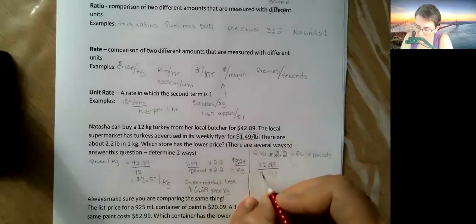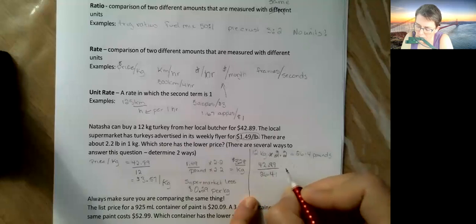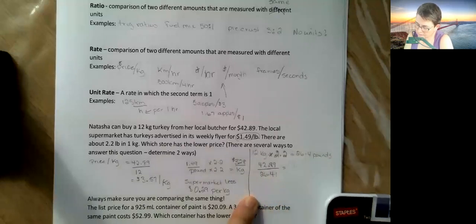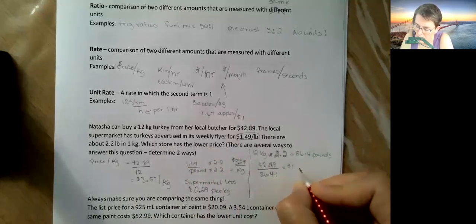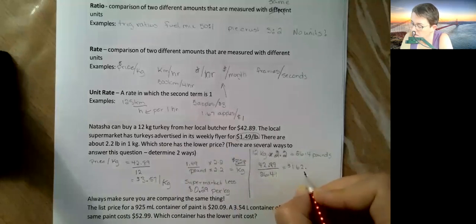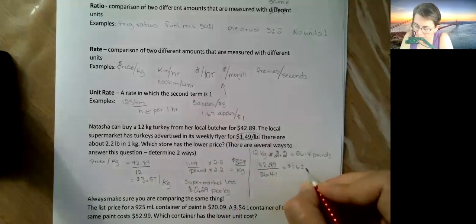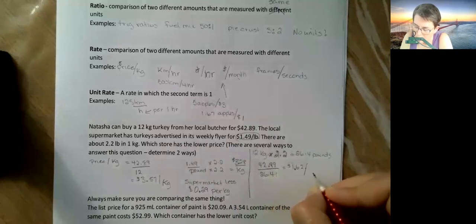And for that, I get 26.4 pounds. So 42.89 divided by 26.4, $1.62. $1.60 per pound.